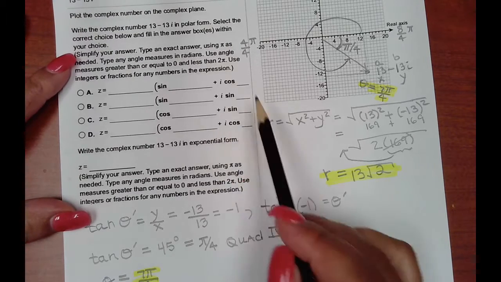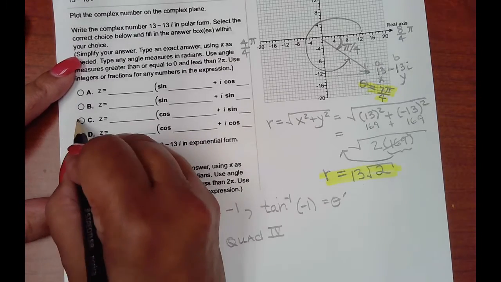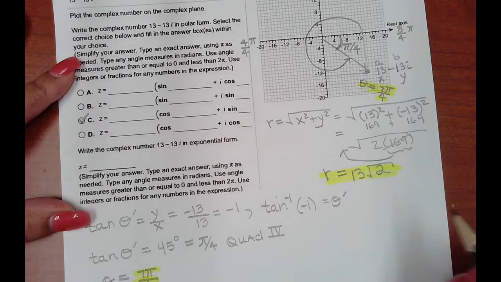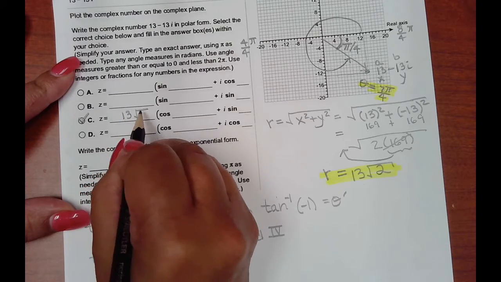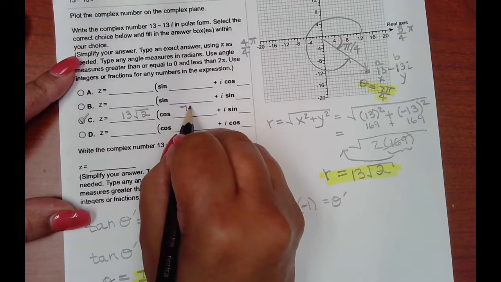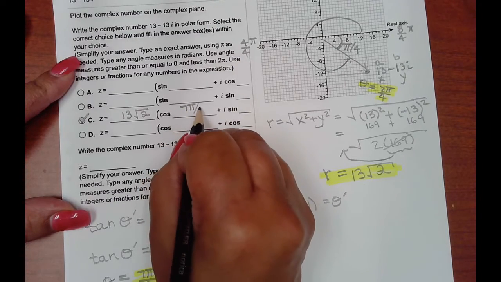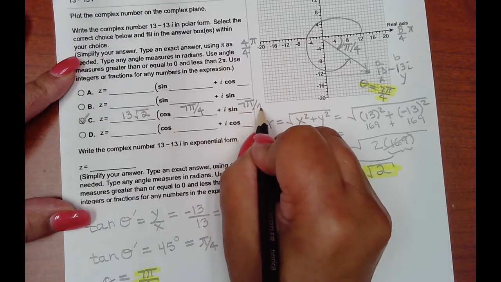Okay, just make sure you pick the right one. It has to have cosine in the front, i times sine in the back. That's going to be this choice right here. Your r value is 13 square roots of 2, and then your theta was 7 pi over 4, which goes here as well as here.